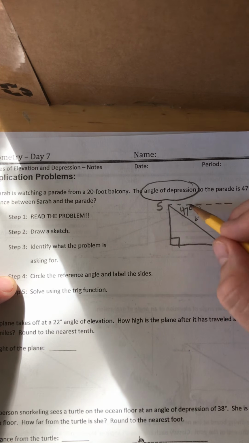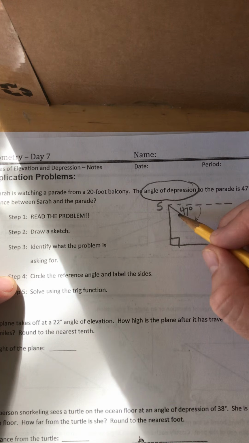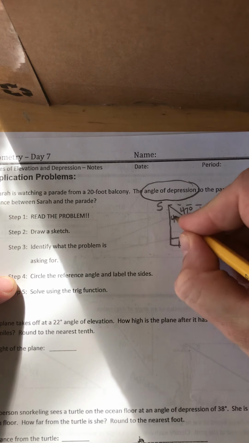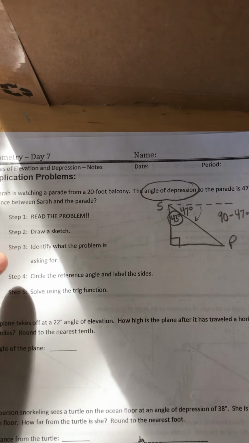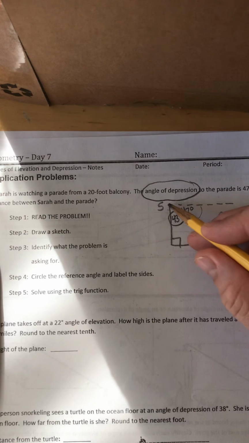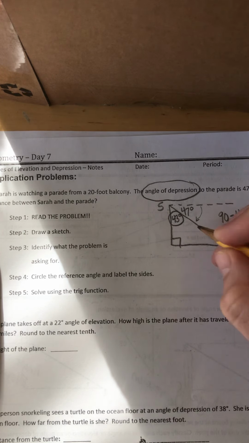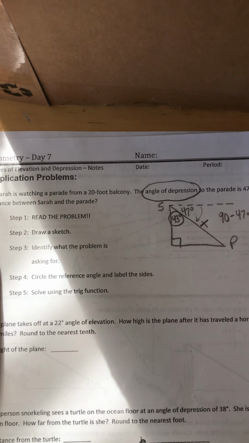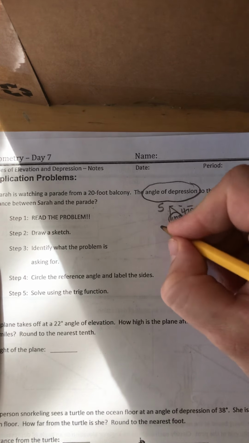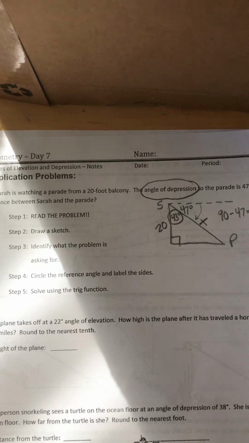Because again, vertical line, horizontal line, that would make a right angle. 90 minus 47 will give us this angle up top, okay? So again, everybody, 90 minus 47, that's going to give us 43 degrees, okay? So 43 degrees, that's going to end up being my reference angle. That's the angle I circle, okay? That's where I'm starting. Now it asks me, what is the distance between Sarah and the parade, okay? Distance between Sarah and the parade, that is going to be the hypotenuse, okay? So that's where my X goes, all right? And of course, she's standing on a 20-foot balcony. That balcony is 20 feet up in the air, so that would be my vertical distance. Everybody sees how I labeled my side.